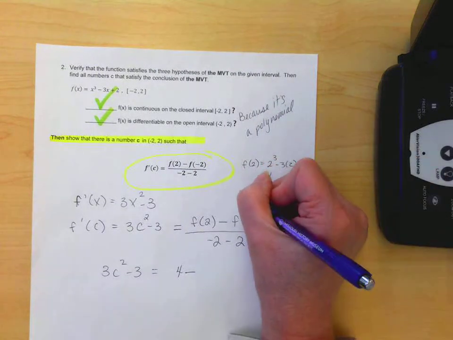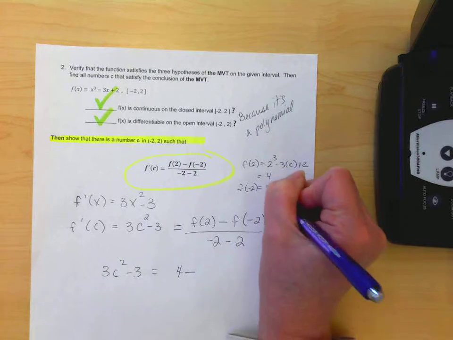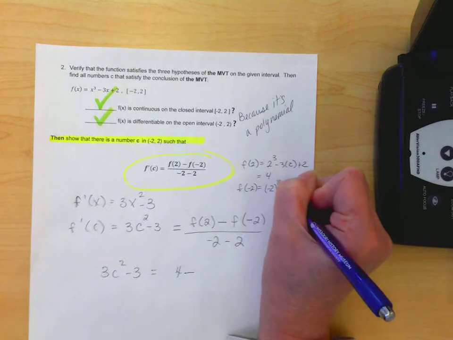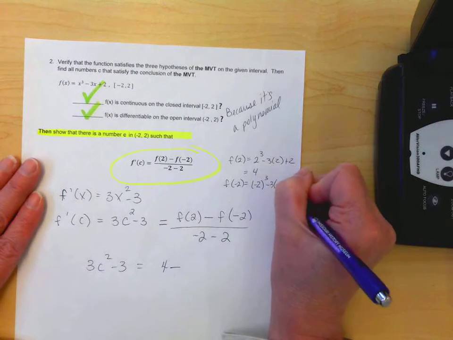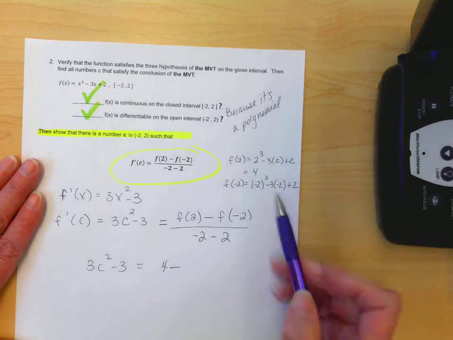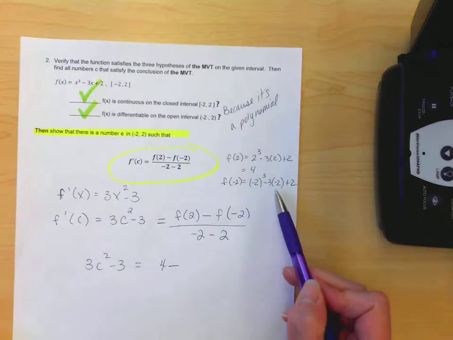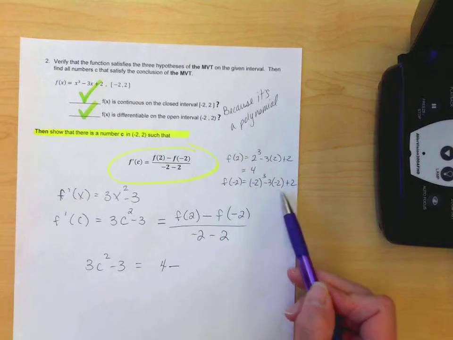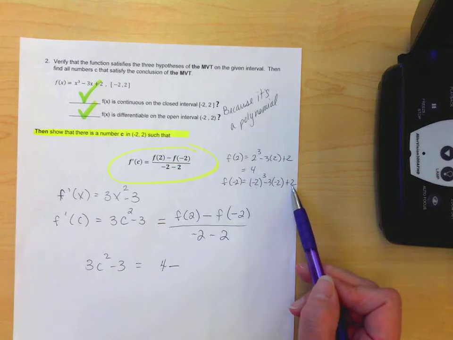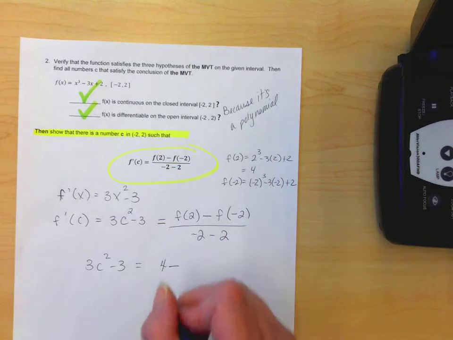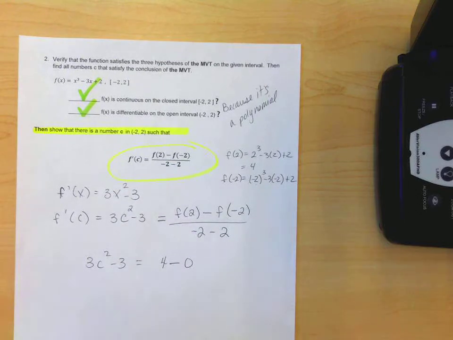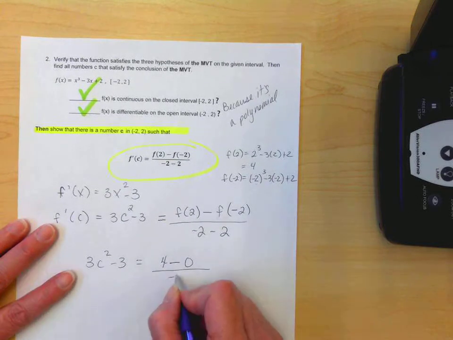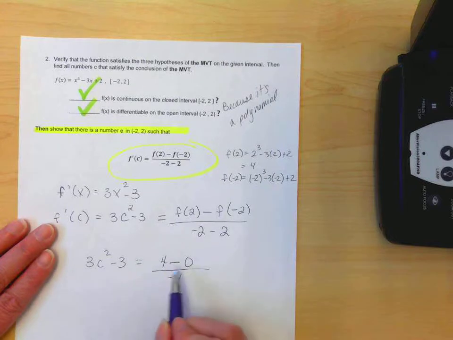f of -2 is -2 cubed minus 3 times -2 plus 2. So -8 plus 6 plus 2. -2 plus 2 is 0, so we have 4 minus 0. Then the denominator: -2 minus 2 is -4.